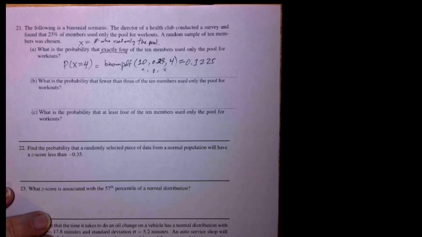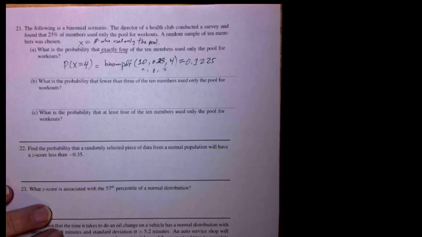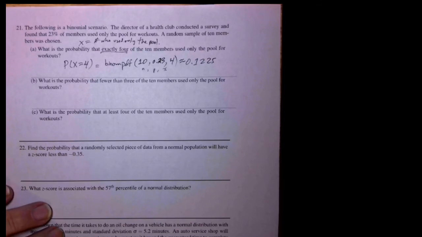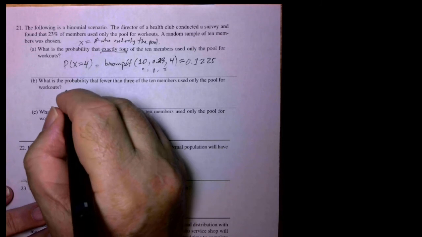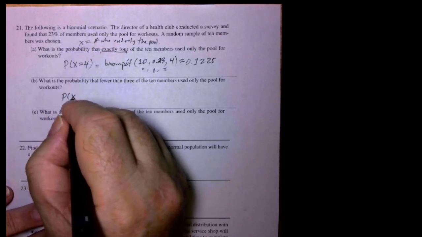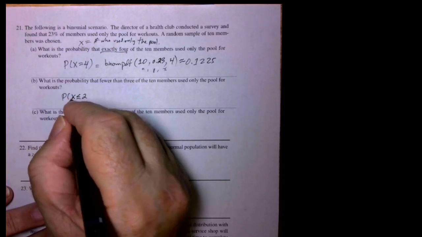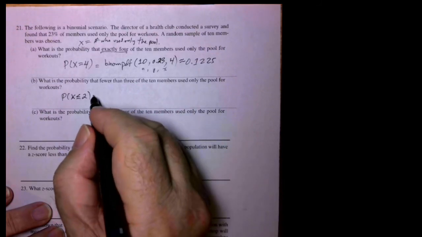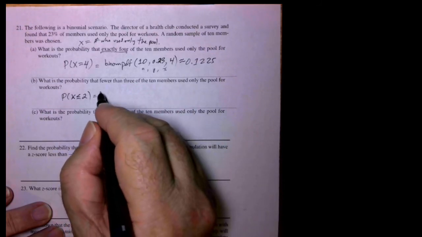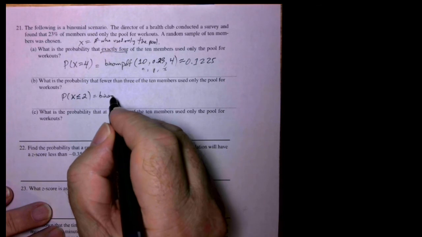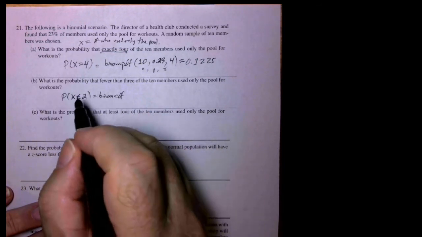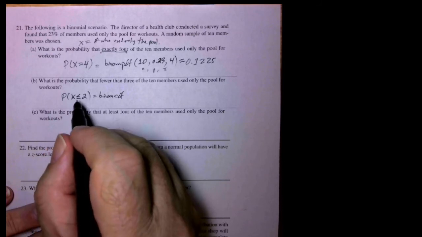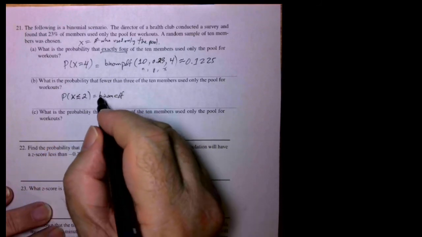All right. Next one, what is the probability that fewer than 3 of the 10 members used only the pool for workouts? So this is X less than 3. I'm going to want the probability that X is less than or equal to 2, because that's what it means to be fewer than 3 here. And so that's going to be binomCDF, because this is the probability that X is at most 2.